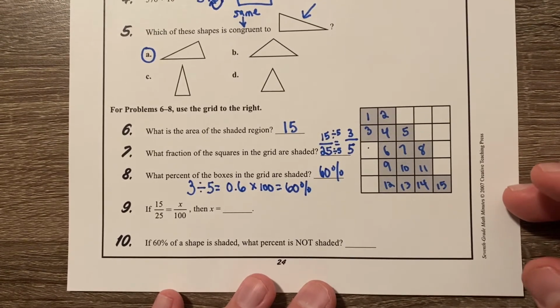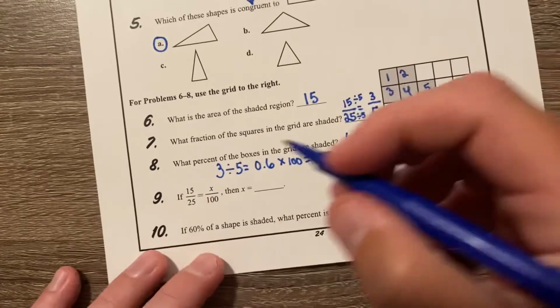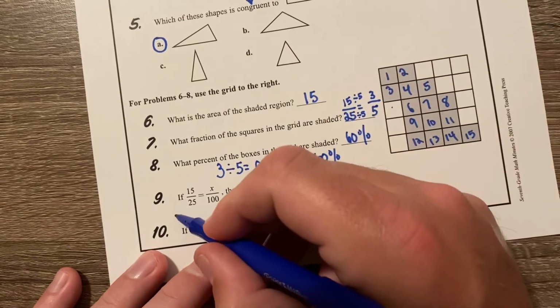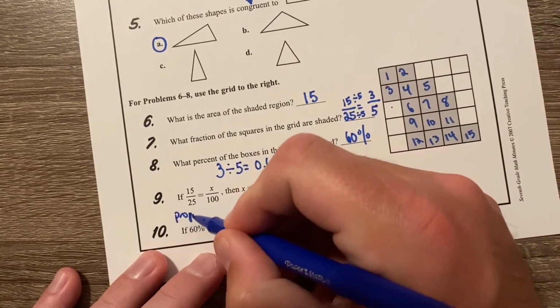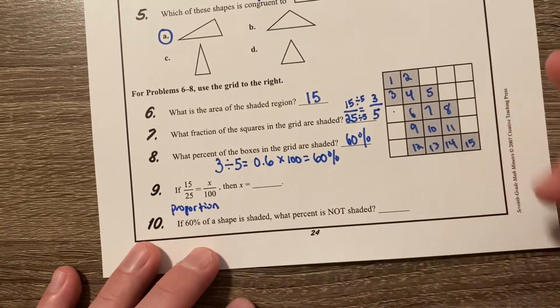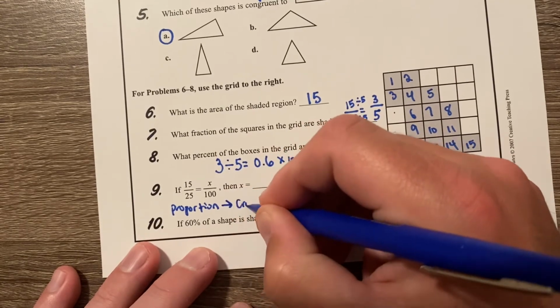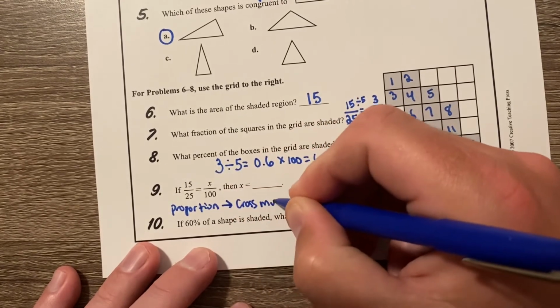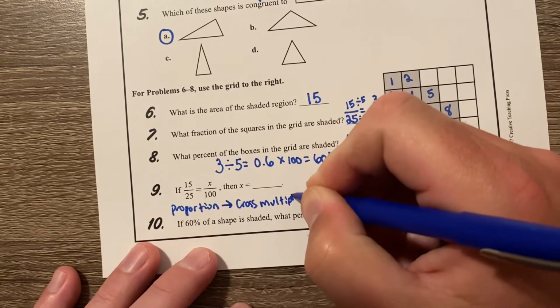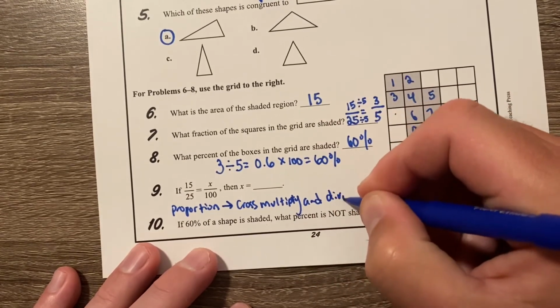Number 9, if 15 over 25 equals x over 100, then what's x? So again, this is a proportion problem. And to solve a proportion, you cross multiply and divide.